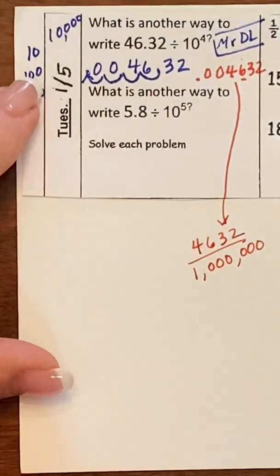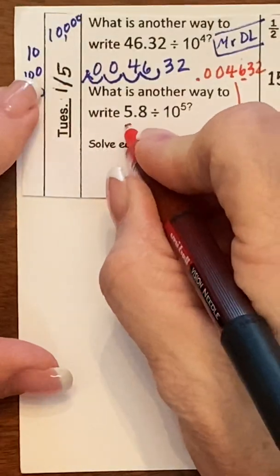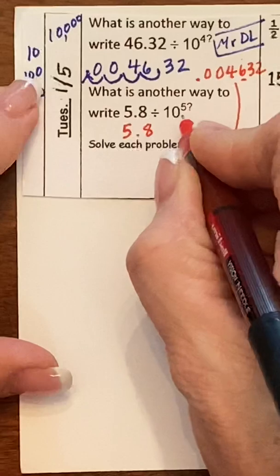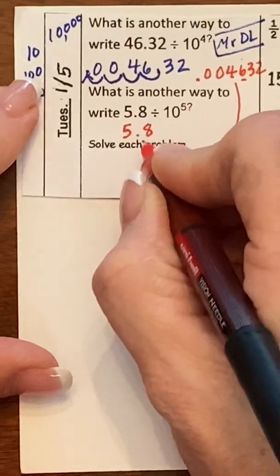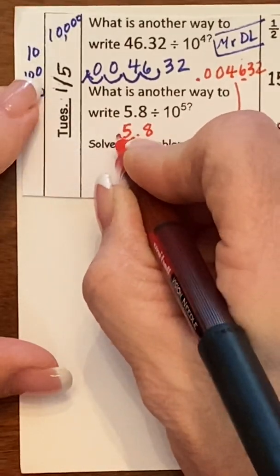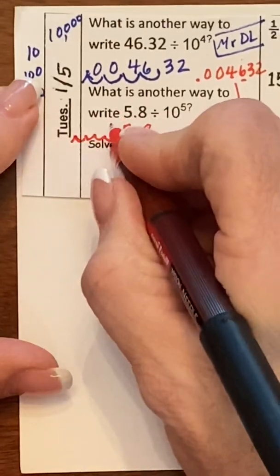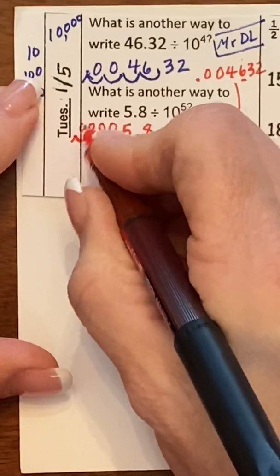All right, moving on to the next one. What are we going to do here also? We're going to divide. We're going to move it this time. How many jumps? 5 jumps to the left, divide left. I just jumped 1. I can jump 2, 3, 4, and 5. And fill with 0, 0, 0, 0, decimal point.